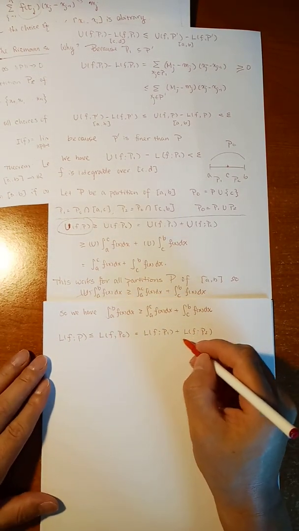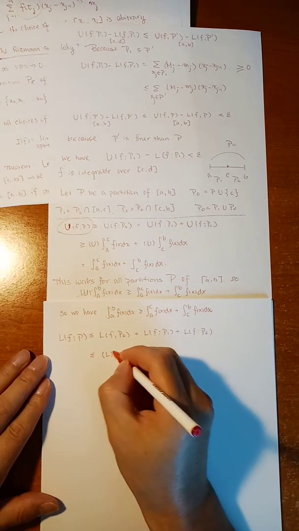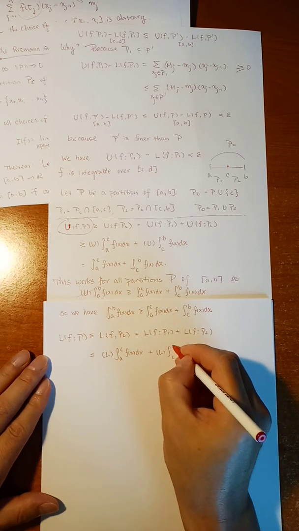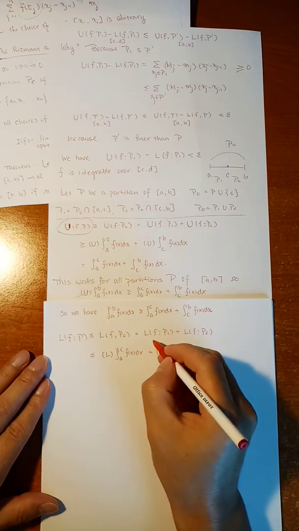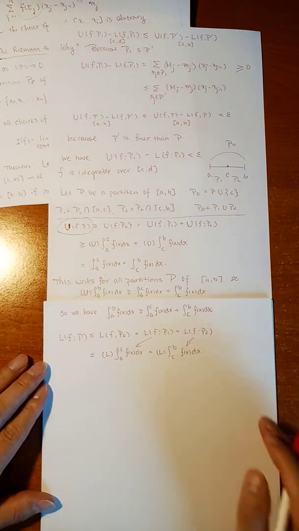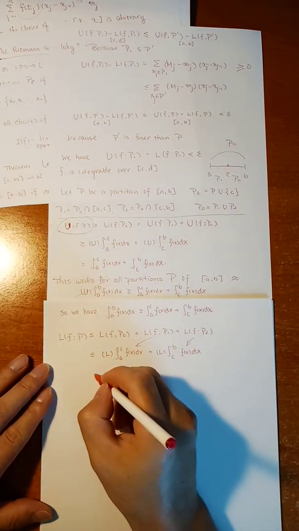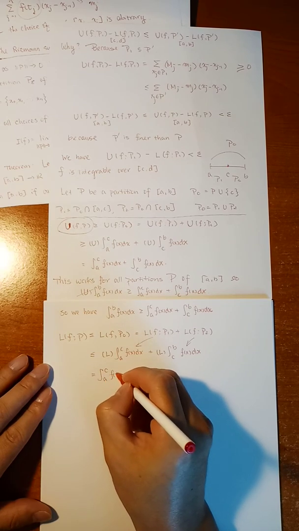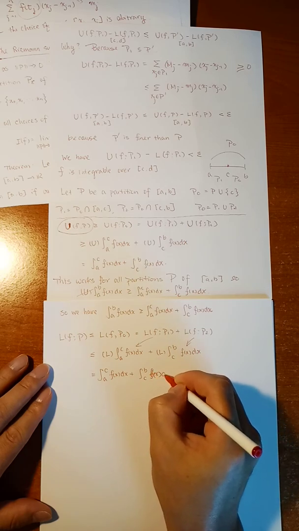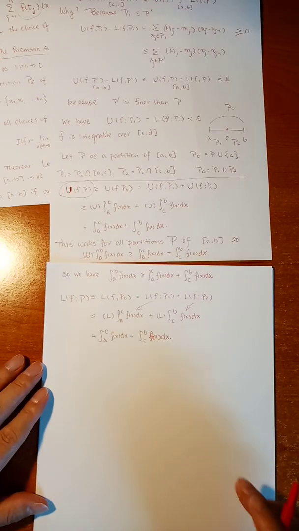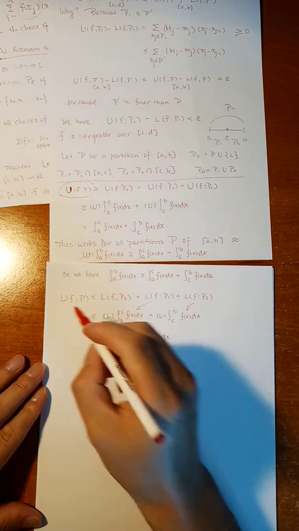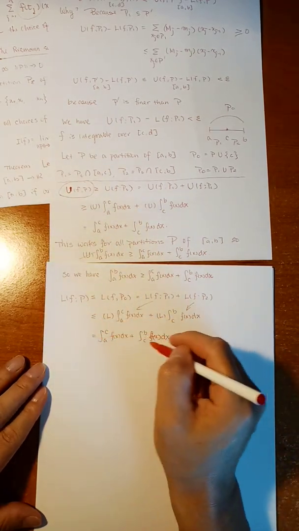And then the lower sum is increasing, so it's less than or equal to the lower integral AC f(x) dx plus the lower integral CB f(x) dx. The lower sum is always increasing to its supremum. And because they're both integrable, it's equal to the integral AC f(x) dx plus the integral CB f(x) dx. Right? f is integrable. Integrable means they're equal. And this inequality works for all partitions.